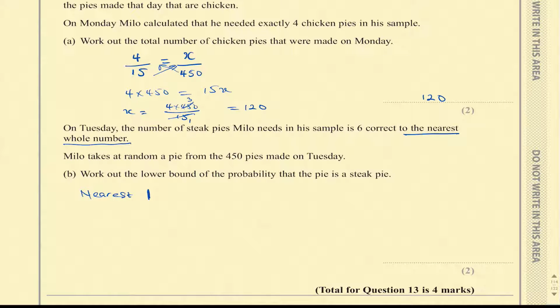If he had said nearest 10, then that will be nearest 10. But in this case, because it says nearest whole number, that meant one whole number. So what you need to do is to divide that 1 by 2. And then our bound will be 0.5. If it was nearest 10, we will divide it by 10. Then our bound will be 10.